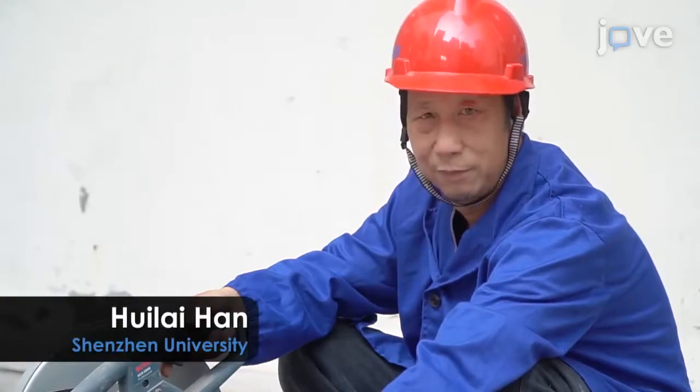The corrosion measurements obtained with the 3D scanning method would enable engineers to evaluate the safety and service life of existing engineering structures in our society much more precisely and reliably. Demonstrating the procedure will be Mr. Huilai Han, a technician from a laboratory, and Mr. Shenglin, a technician from Shenzhen HOLON 3-dimensional technology.